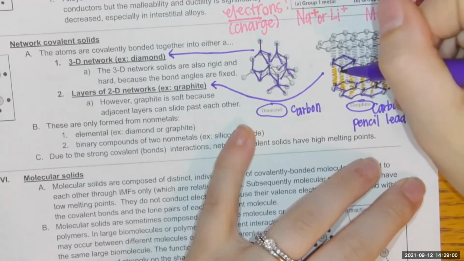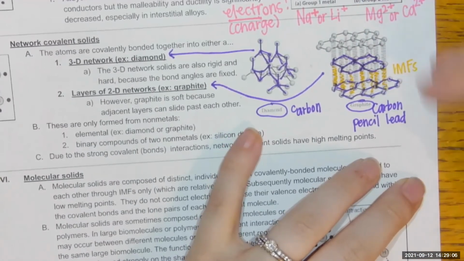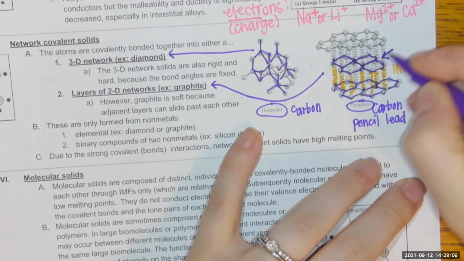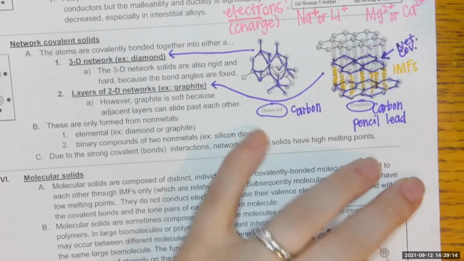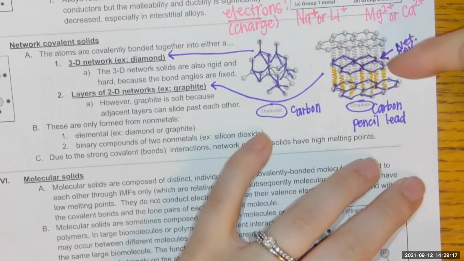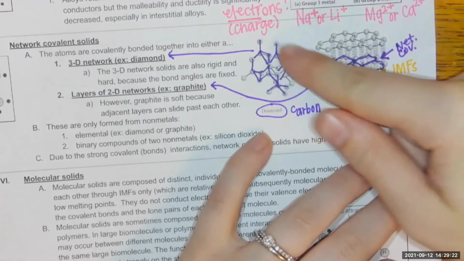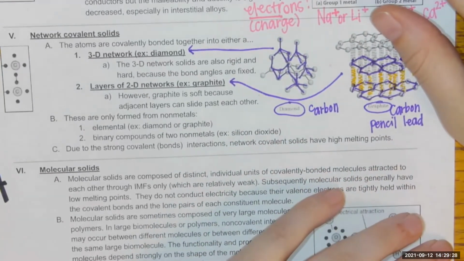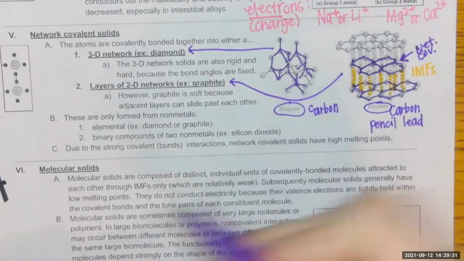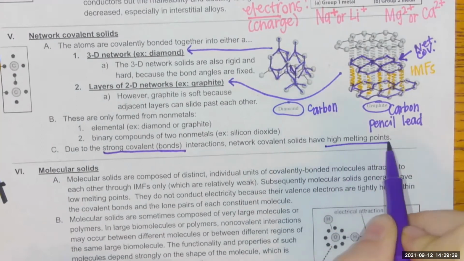Here's another layer. Layer 1, layer 2. The whole thing is network covalent, but the layers are stuck together through IMFs instead of bonds on bonds. Due to those strong covalent bonds, whether it's in a 3D arrangement or a 2D arrangement, they're going to have high melting points.